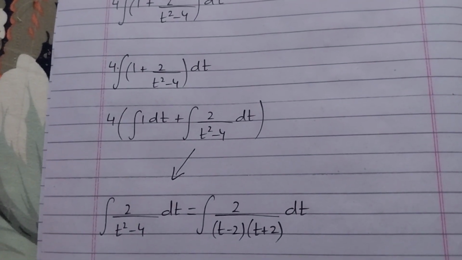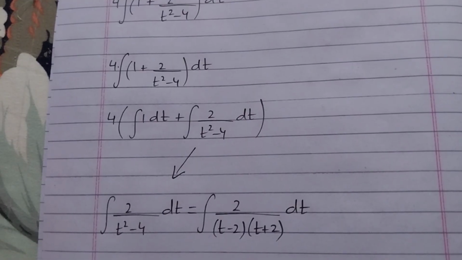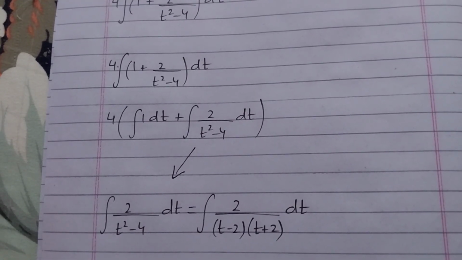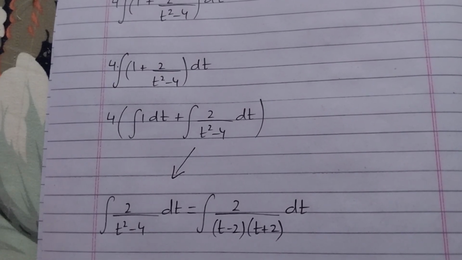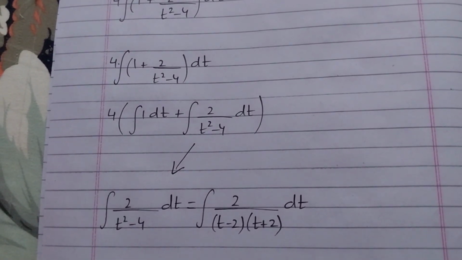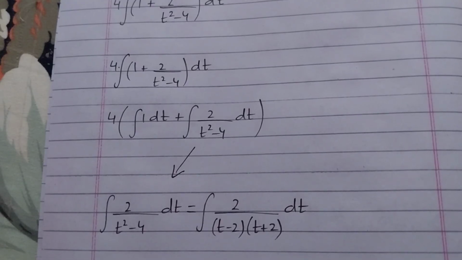The integral of 1 with respect to t is simply t, because we are integrating with respect to t, and integration is basically finding the antiderivative. We are thinking, which function has the derivative equal to 1.